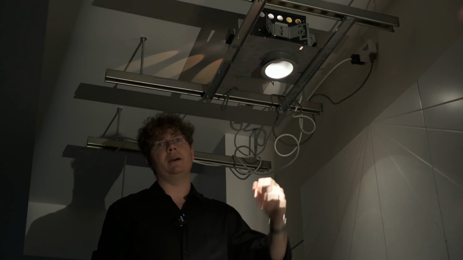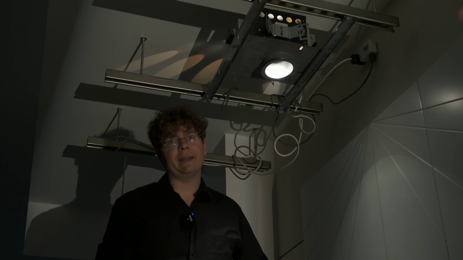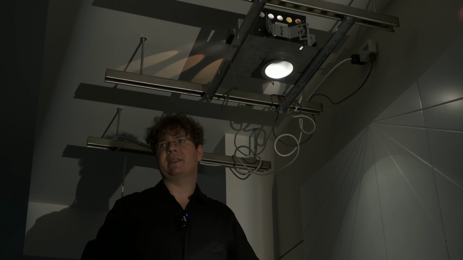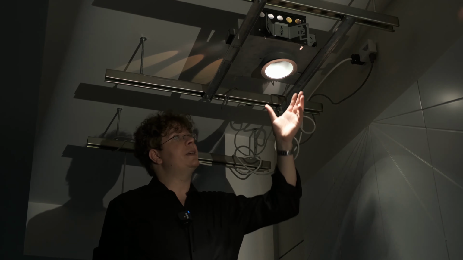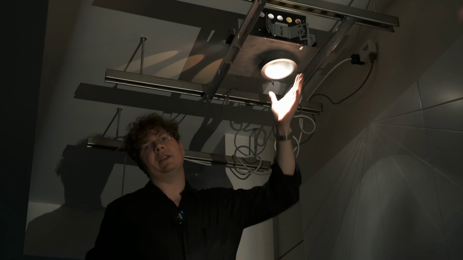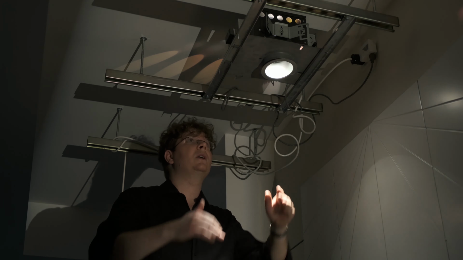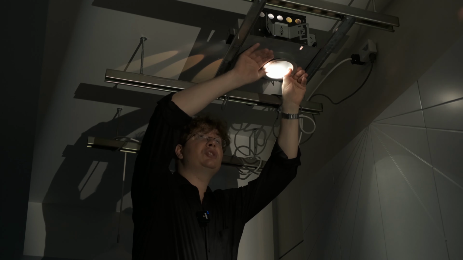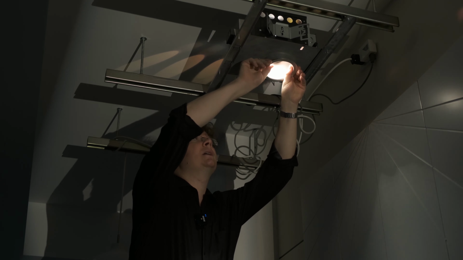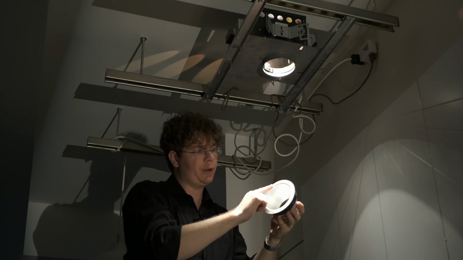Let's chat about downlights. These are a workhorse of architectural lighting, really since they were invented. The downlight is an elegant way to introduce light into space without introducing an object into space. When you see downlights in a normal installation, you're not seeing this big box. You're really just seeing the bottom of the trim.